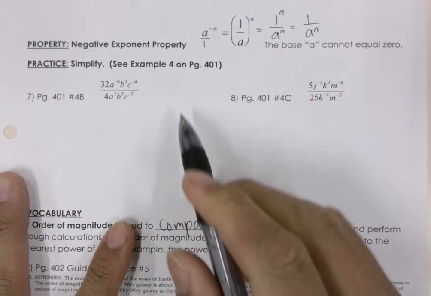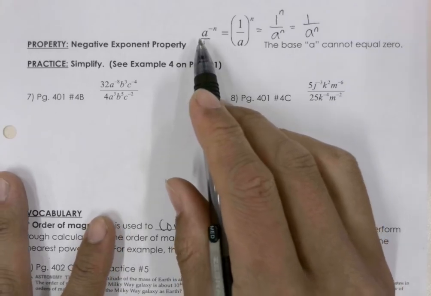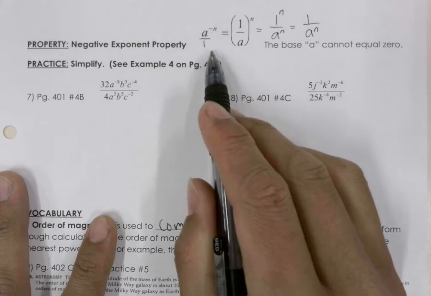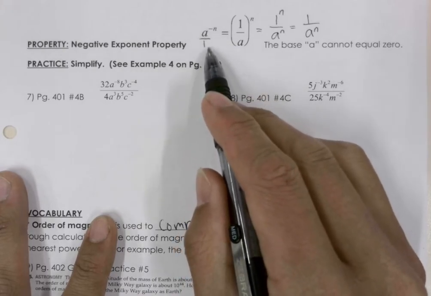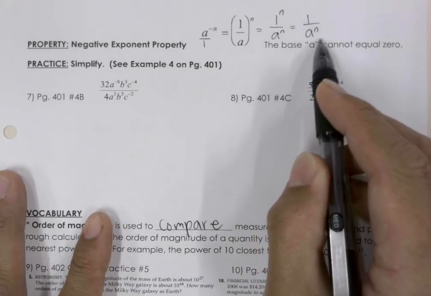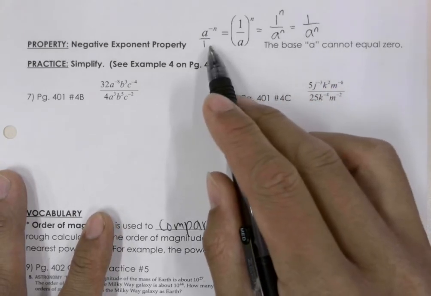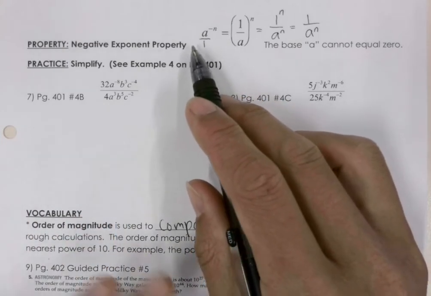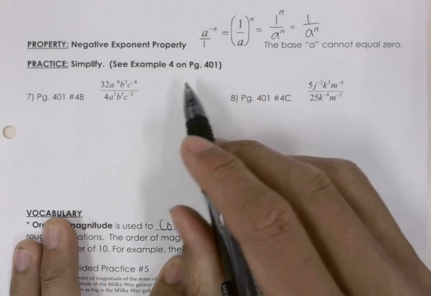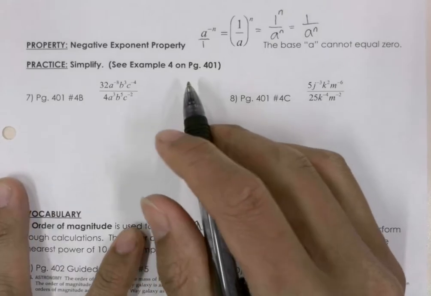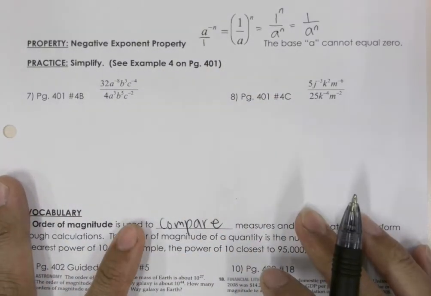We could put a 1 under that term, a to the negative n, and to change the power from being negative to positive, we can move it from the numerator into the denominator, and the exponent becomes positive. If we have a term in the denominator with a negative exponent, we can move it into the numerator, and the exponent becomes positive.